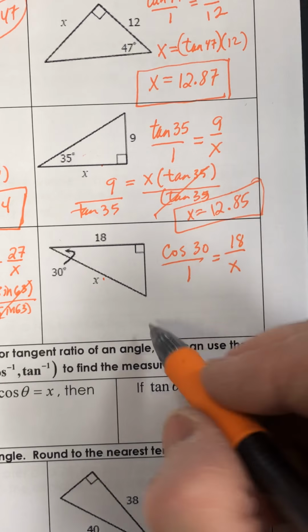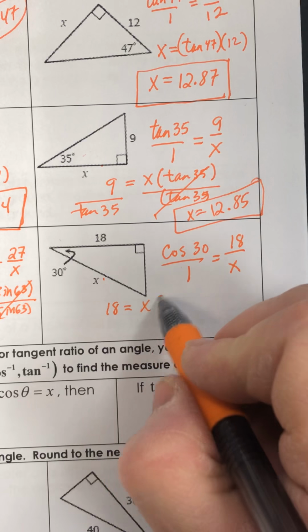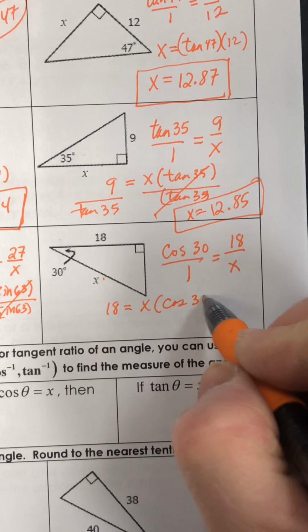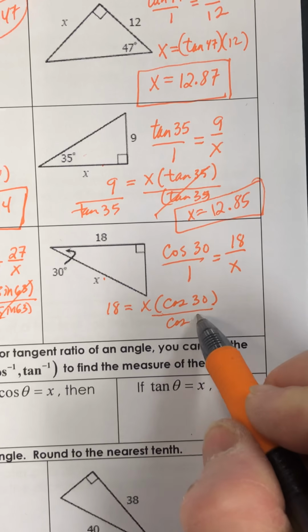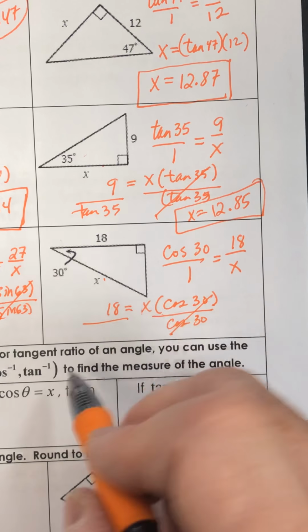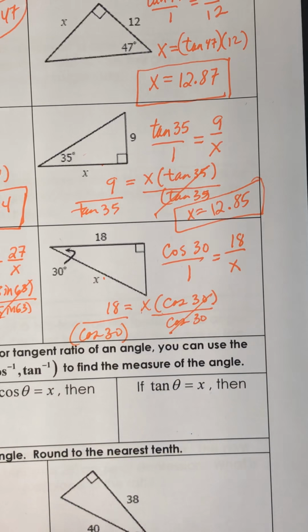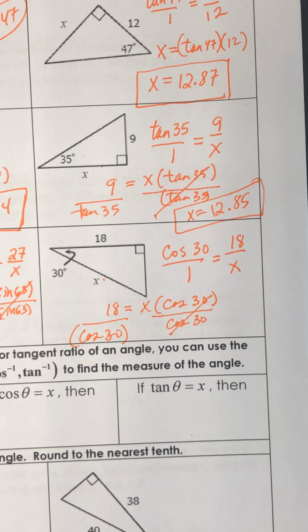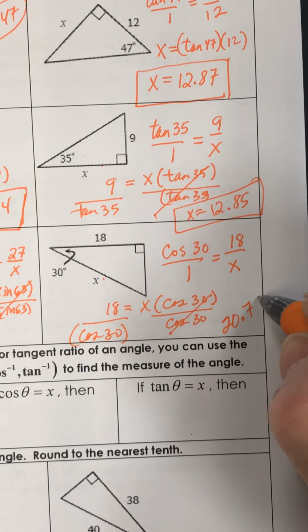Now we can cross multiply. So 18 will have x times the cosine of 30. So just like the last one, we'll divide by the cosine of 30. So that reduces to 1x, and then this is cosine 30. So 18 divided by the cosine of 30, that should give us about 20.79.